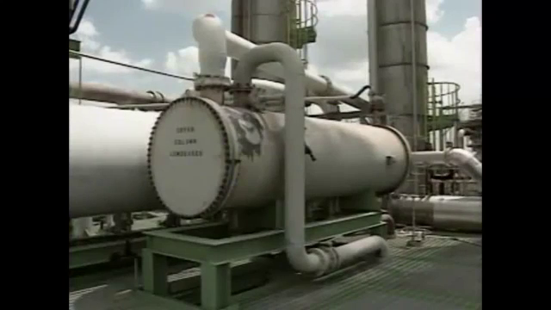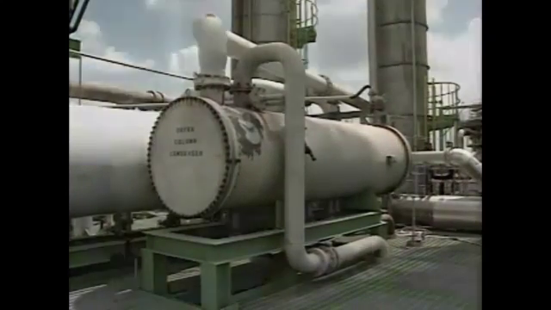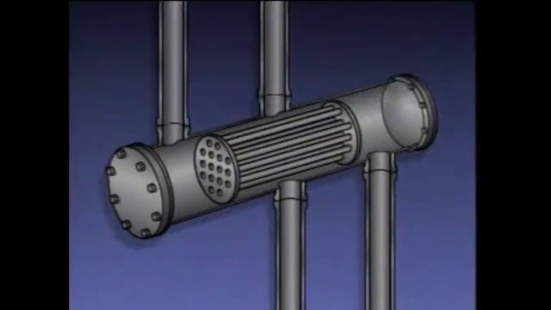Now, another device found in some gas and vapor systems is a condenser. Its purpose is to convert a vapor into a liquid by transferring energy. Inside a condenser, the vapor comes in contact with cool surfaces. In most condensers, the cool surfaces are tubes through which cooling water flows.